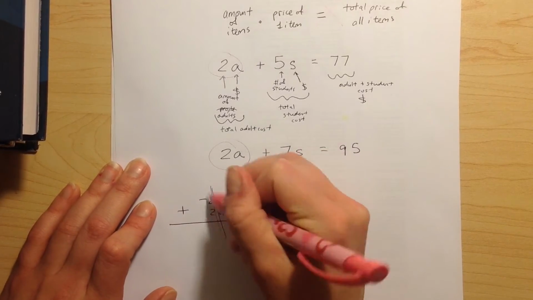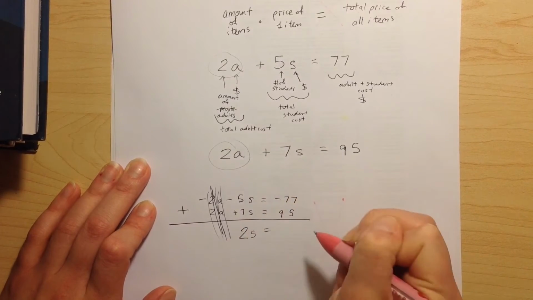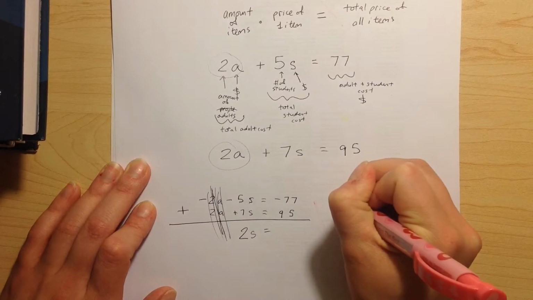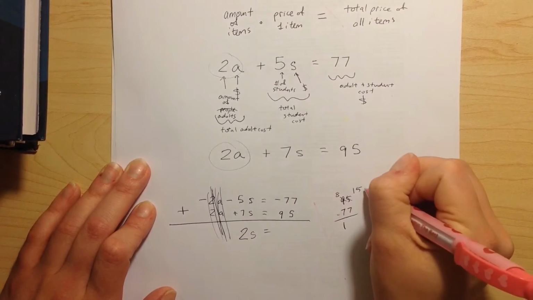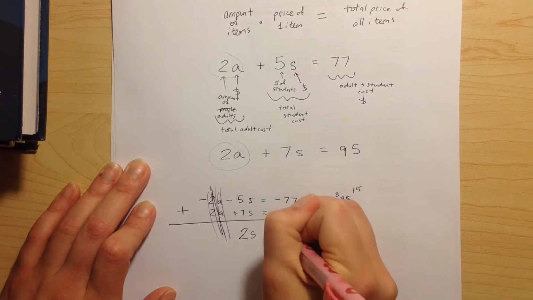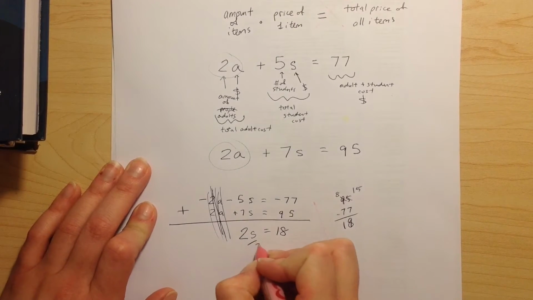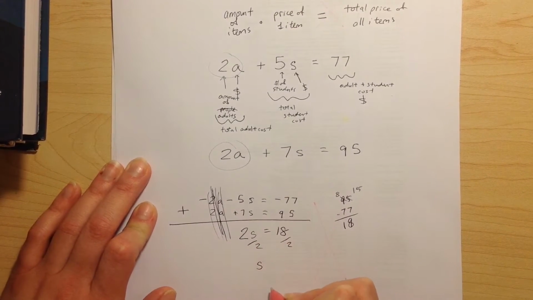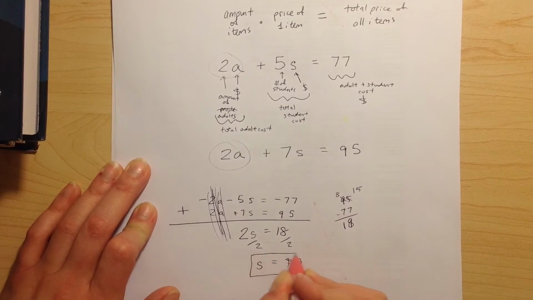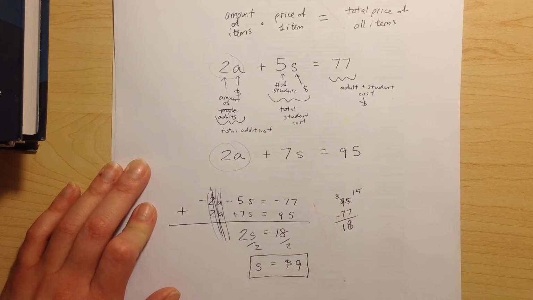These guys totally cancel out. Over here, I'm left with 2s equaling, let me do a little bit of side math here, because I don't have a calculator with me at the moment. That's going to be 18 there. So I have 2s equals 18. I divide by 2. I get that one student ticket is $9. Because I remember that up here, s is a cost. s is money. So I have $9 there.